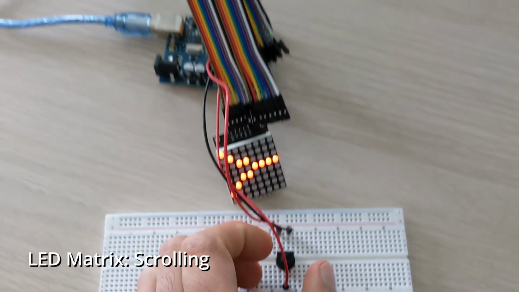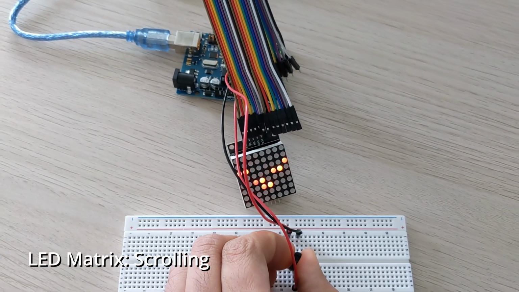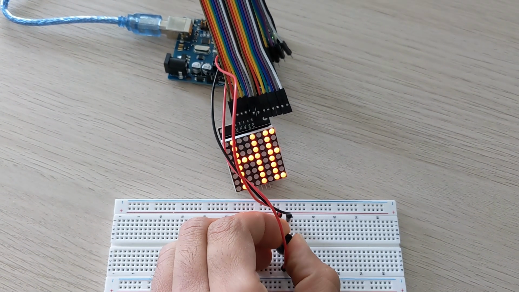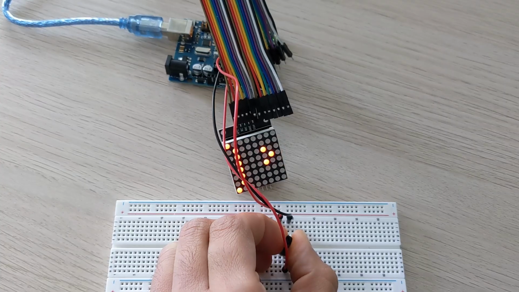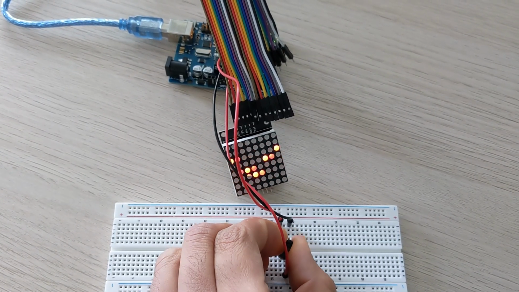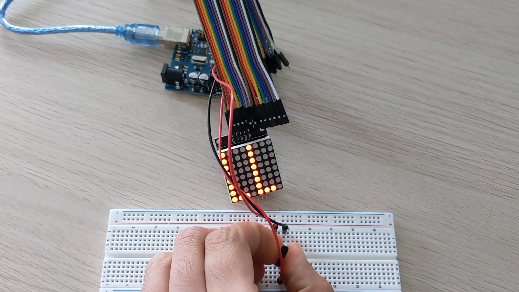And here we have a LED matrix module, and its input can be thought of as an explicit bitmap, where each of the pixels is either enabled or disabled. And to achieve a scrolling effect, we set an offset based on the value received by this potentiometer that I'm manipulating.